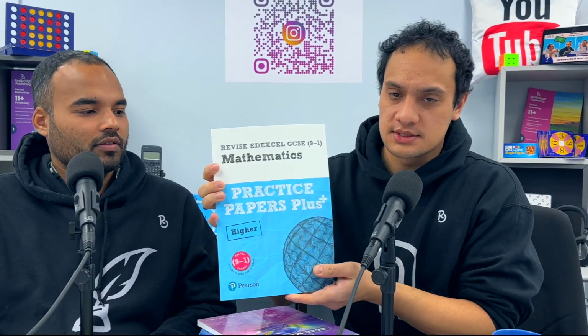Also, I do think it's good to have some exam practice. By no means are these the only exam papers available. But you've got the revised Edexcel mathematics series. So this is the foundation one. It's green. Seems to be like green. Their colour. Yeah, colour coded. Their colour scheme. Green for foundation, blue for higher. And then you've got the blue ones here.